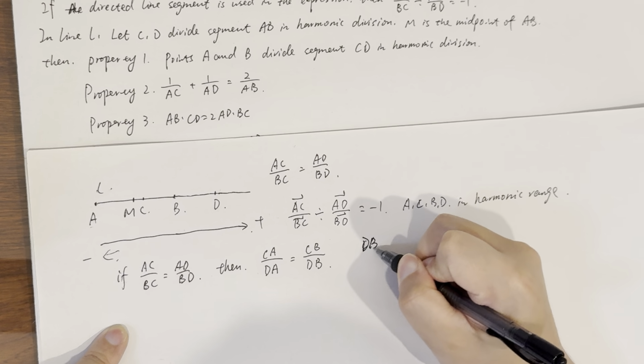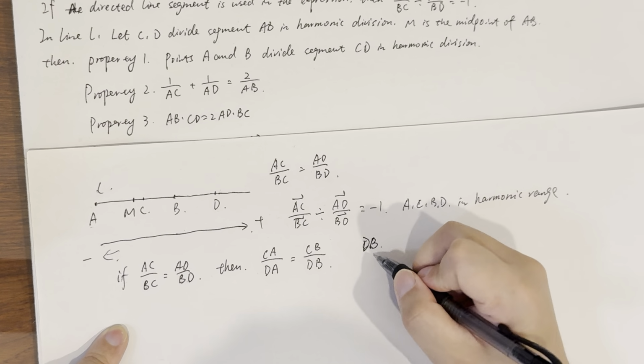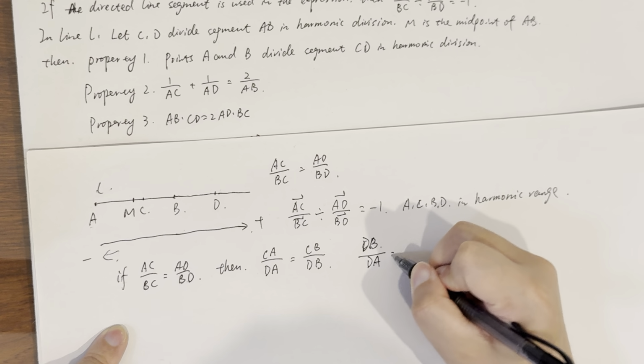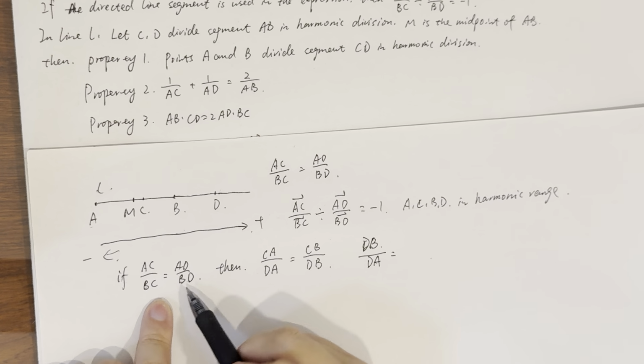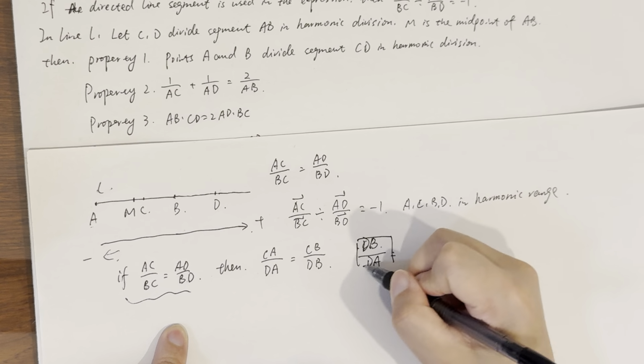We can start from this one rather than from the conclusion, right?